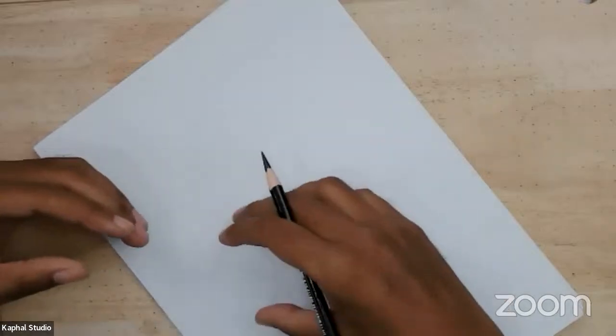horizon line, how do we move it, and how does it affect the drawing itself.